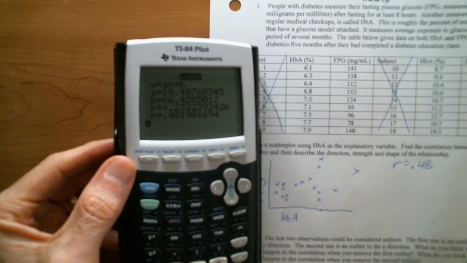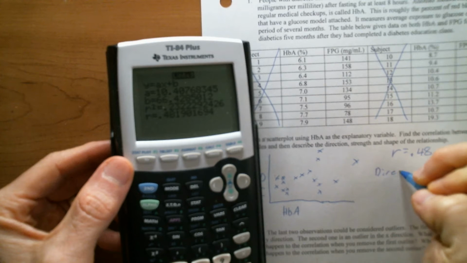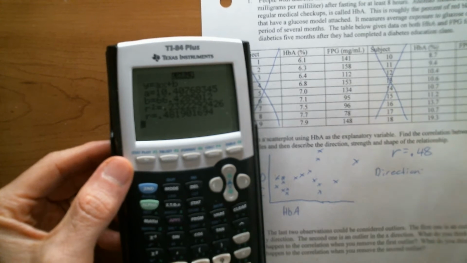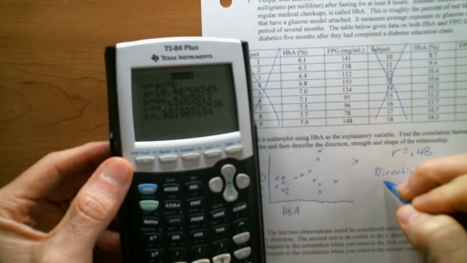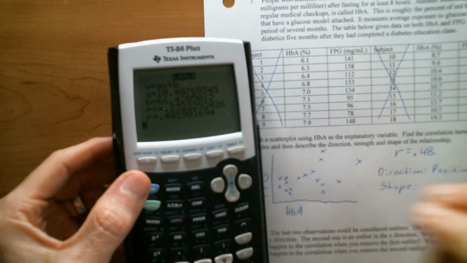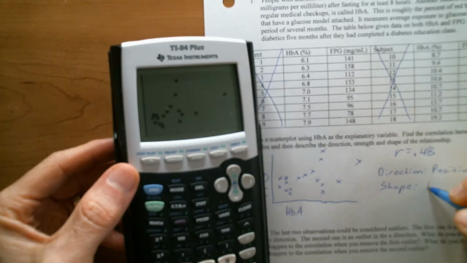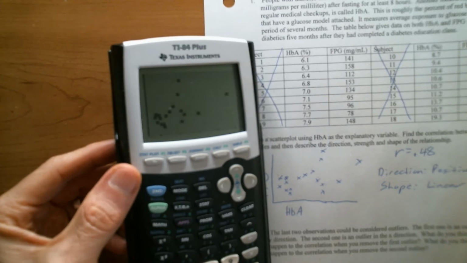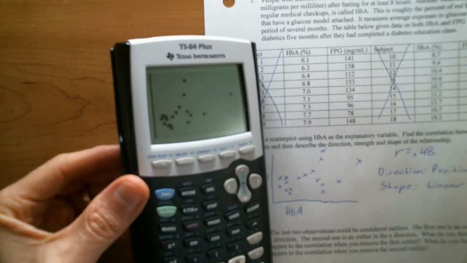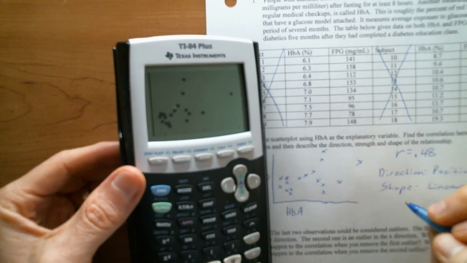All right, so in terms of the different things that it's asking me to talk about, the direction would be positive, right? It's moving up and to the right. The shape, there's no obvious curve happening with the data here, so we can just say that it's linear. Obviously it's not a super strong linear relationship, but it is generally going in this linear fashion.